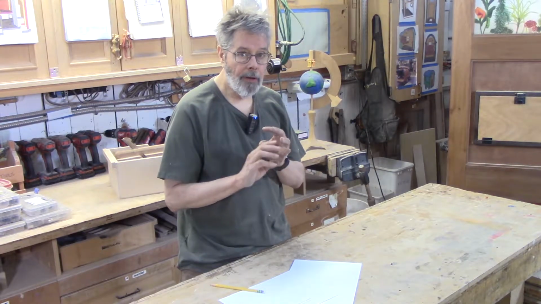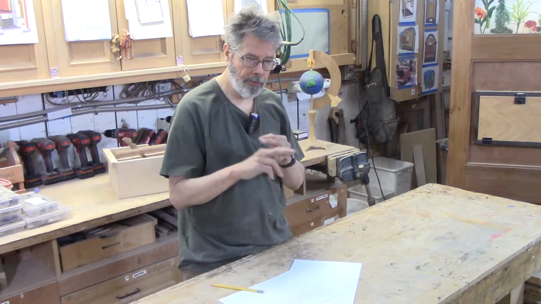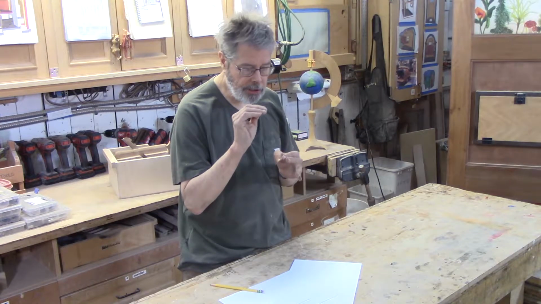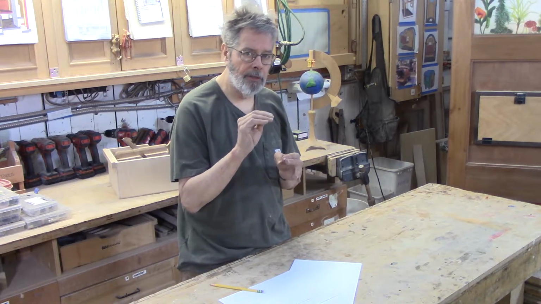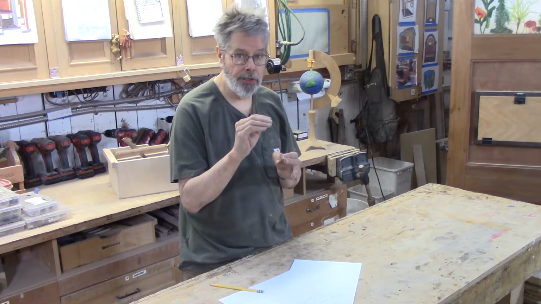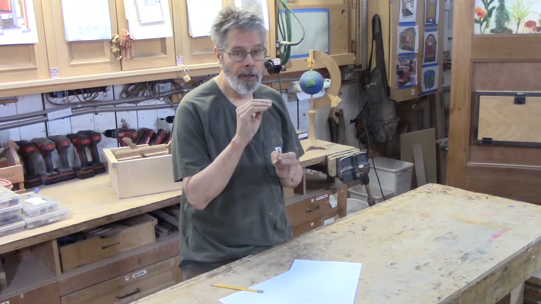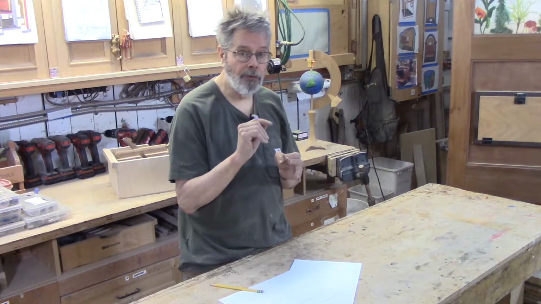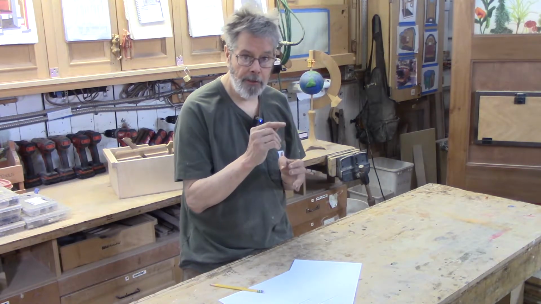And a hit and miss board is the same board after it goes through the planer, 1/16 thinner than the nominal dimension, which is a quarter, which means 2 inches. So you'll buy that hit and miss board at 1 15/16. If it was a 4-quarter hit and miss board, it would be 15/16.